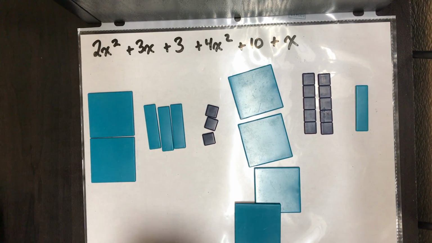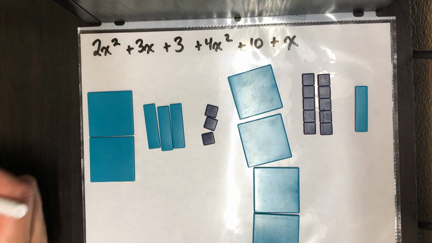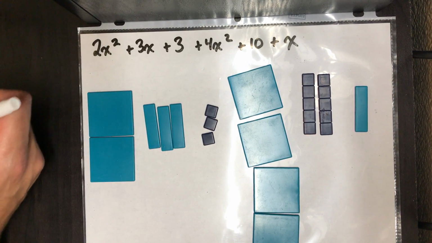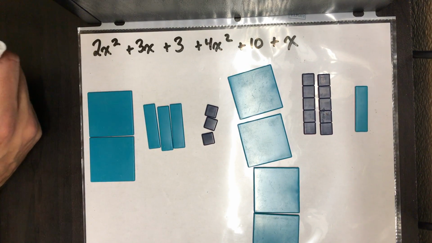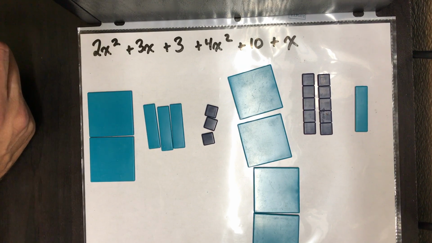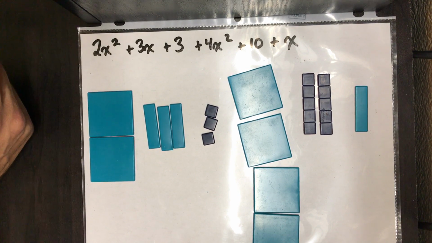So we're going to combine like terms. Like terms means those are terms that have the same variable term. Sorry, I misspoke earlier. And visually we can see what looks the same.